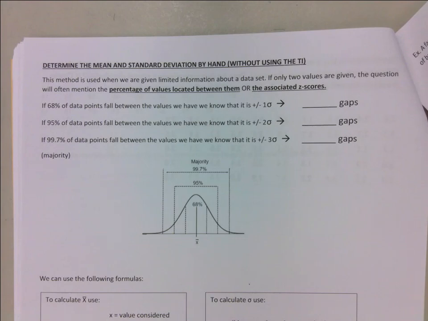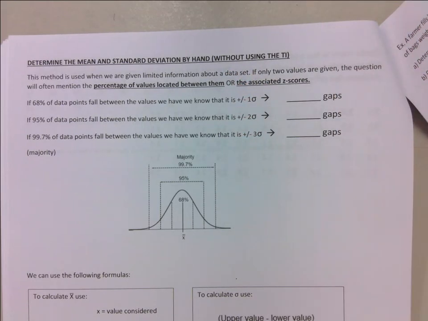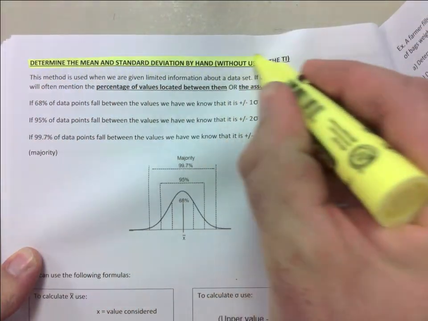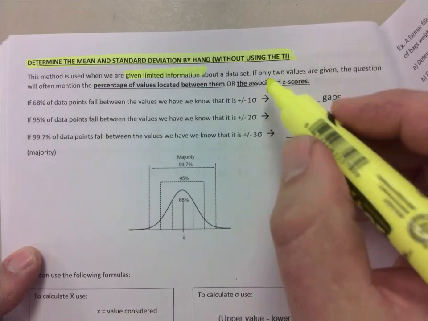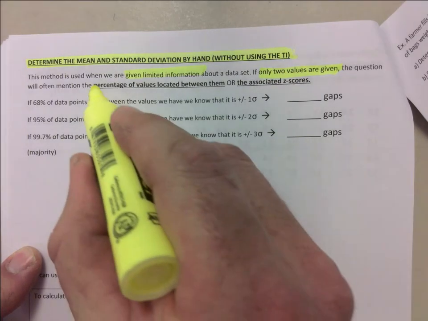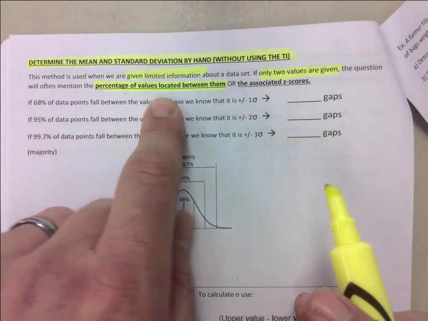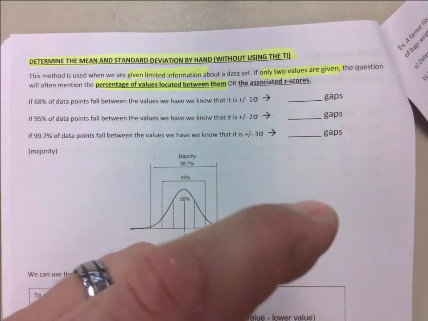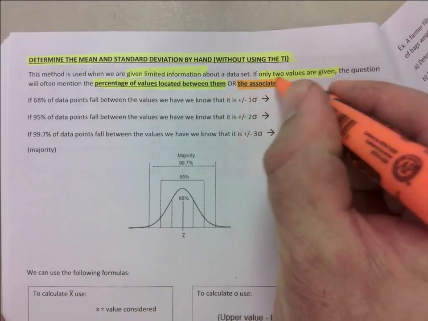You can't use normal CDF or inverse norm on these types of questions, okay? I'm going to tell you where we're coming from. When you are given limited information, you only have two values given, and you may at times be given the percentage of values located between them, or the associated z-scores.